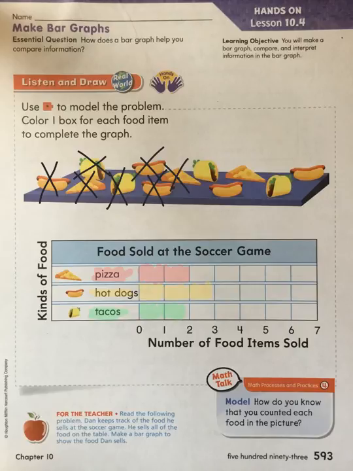Then go back up here, taco, color it in. I want to connect that so it looks more like a bar. Then I have hot dog, yellow, color that in.